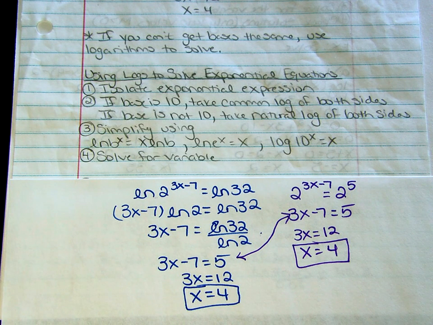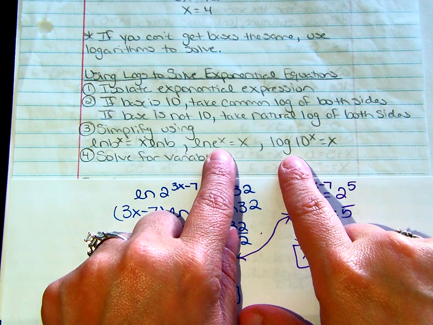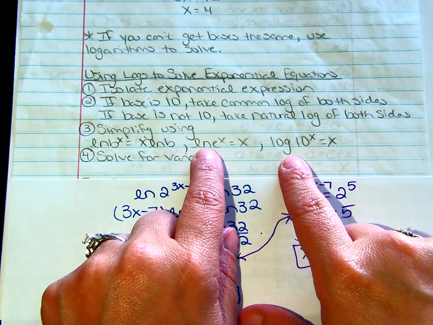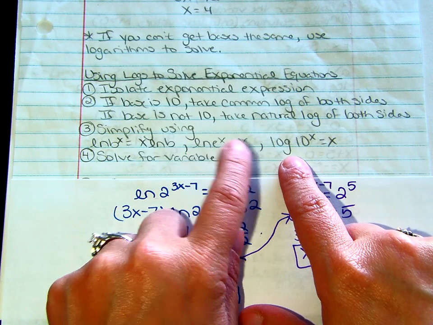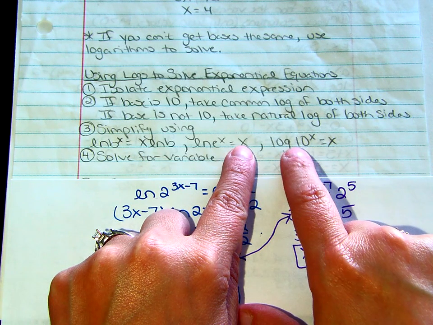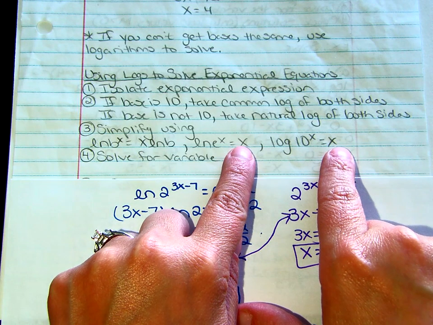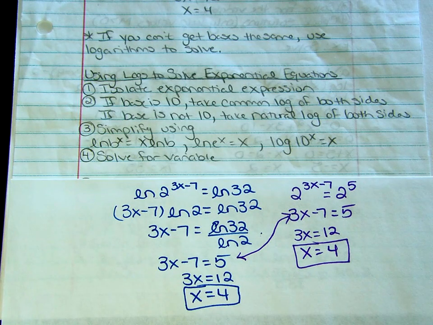You'll use your exponential rule like we just did, where we pull the exponent out front of our ln. Or you'll remember one of these two special rules where if we're taking the log with the same base as our exponential, then those go away and we're just left with whatever that exponent was. Same thing over here. We're taking log base 10 of 10, which means we just are left with our exponent, and that helps us to simplify things. And then we just solve for the variable.